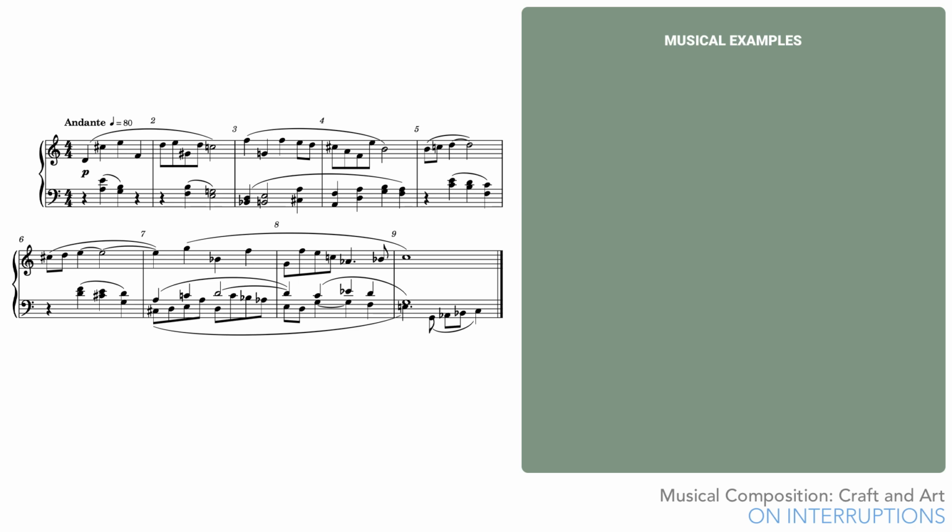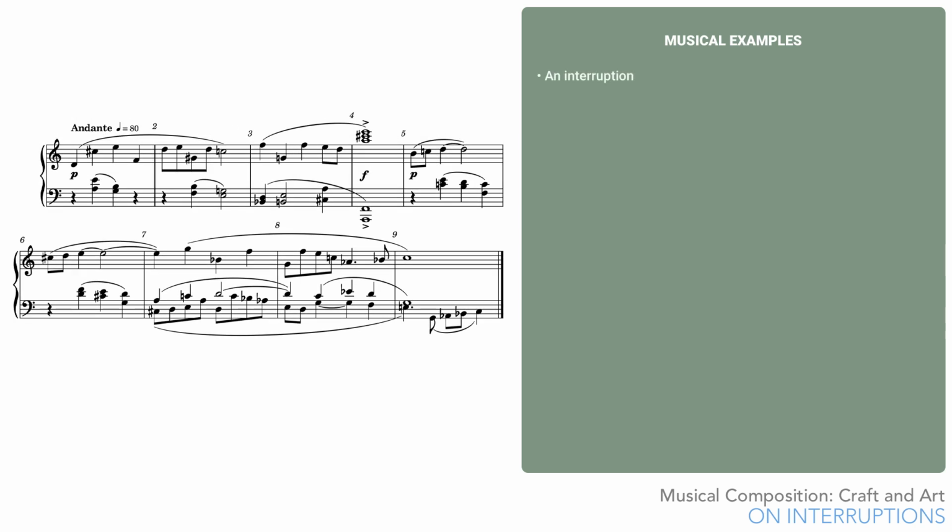This is a quiet, calm character, and it's divided into several phrases. The first two are each 2 bars long. The final phrase is more intense and 5 bars long. The gentle climax appears with the high G in measure 7. Now let's introduce an interruption.